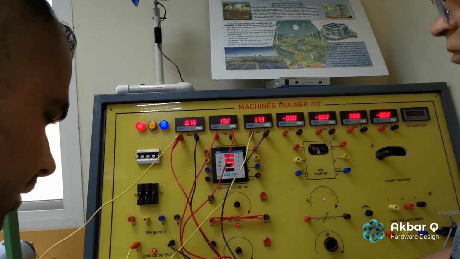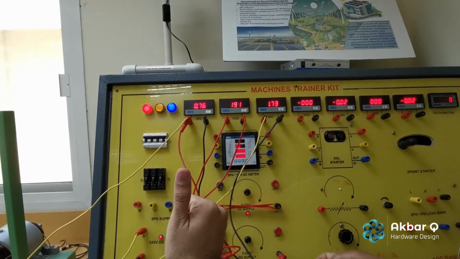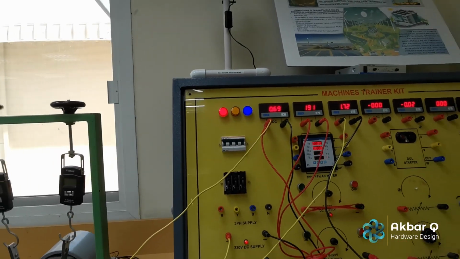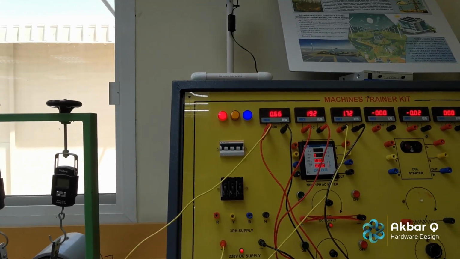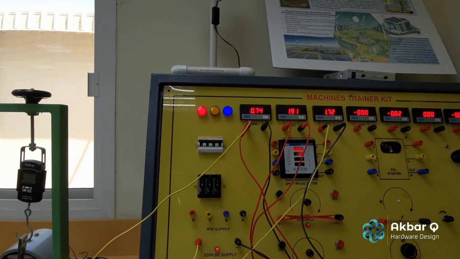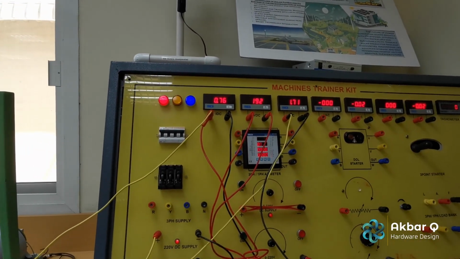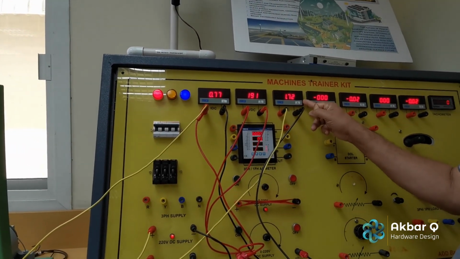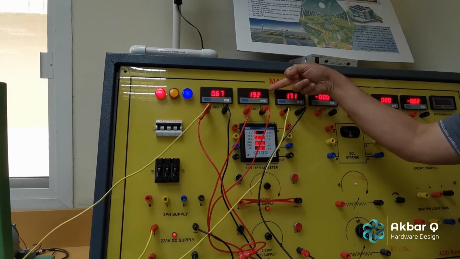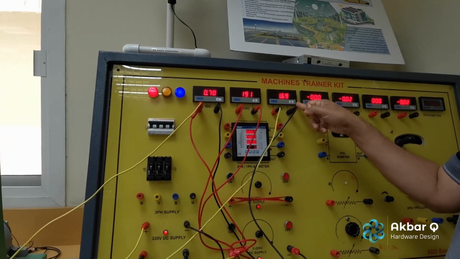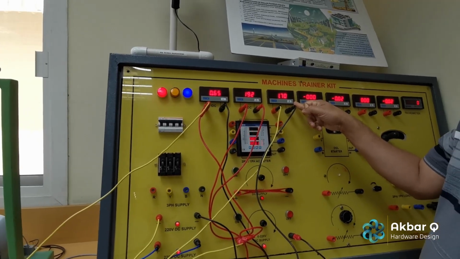Field current is not there. Fine. Armature current is 0.71. Field current 0.71. Okay, fine, and that is the armature voltage. This is the field current of the generator. Generator field current 1.7.